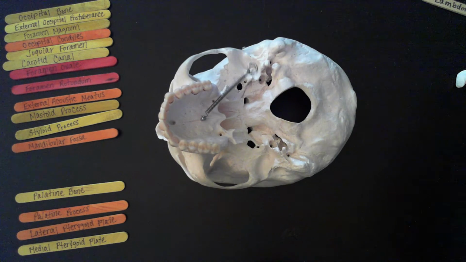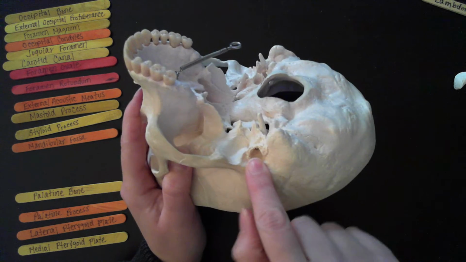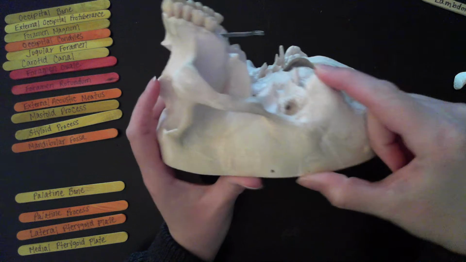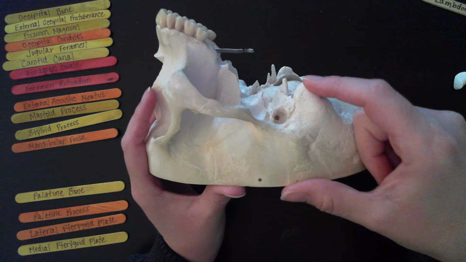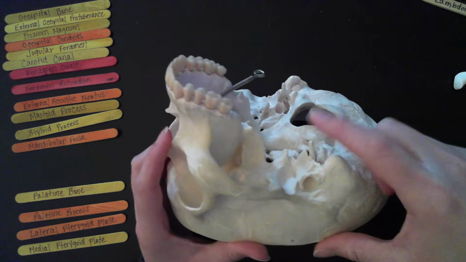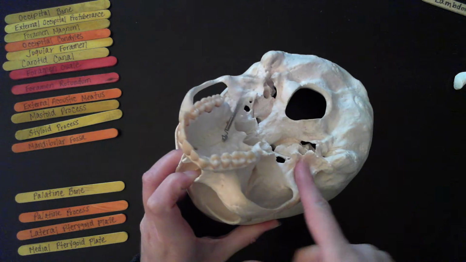So again, just to reiterate, in this area we have our external acoustic meatus, our mastoid process, which is going to connect some of our masseter muscles for mastication, which is the process of chewing, our styloid process, and our mandibular fossa.